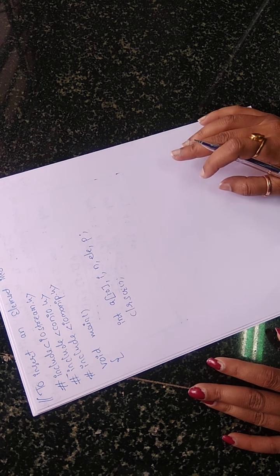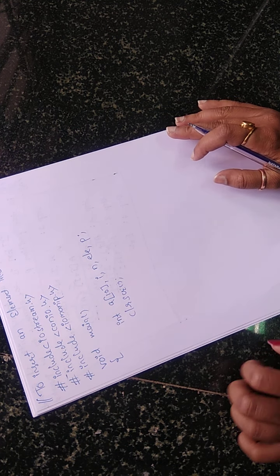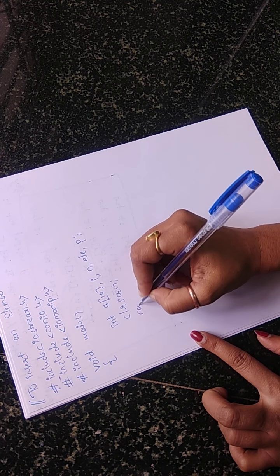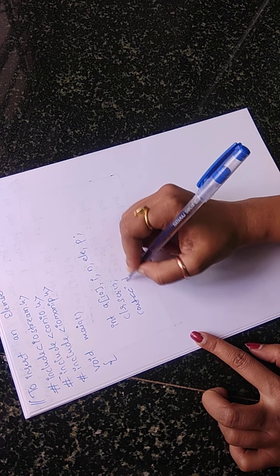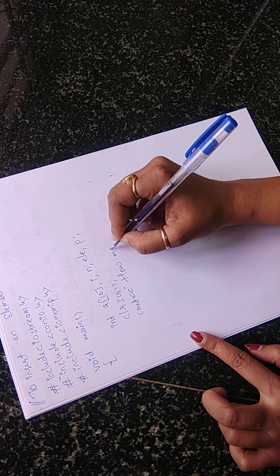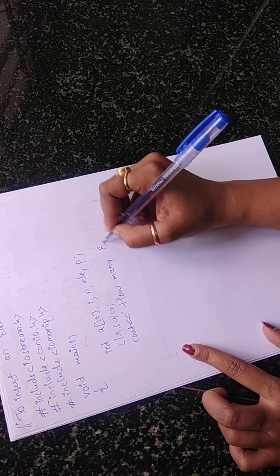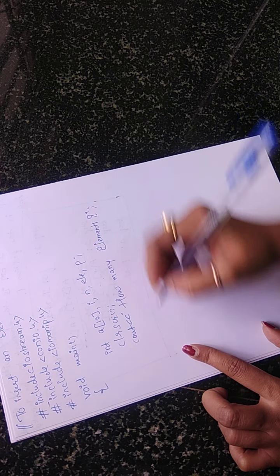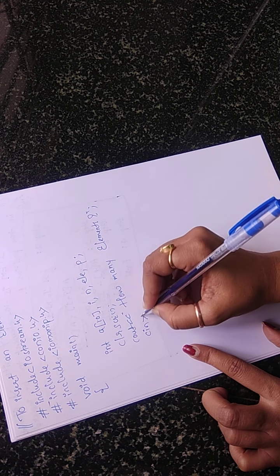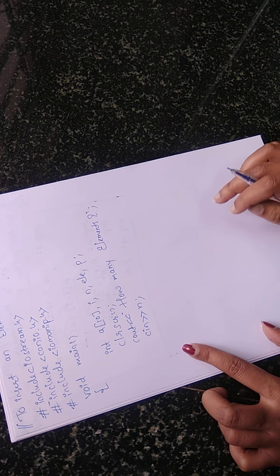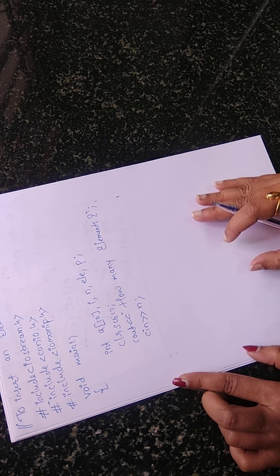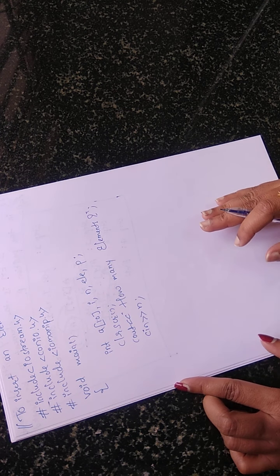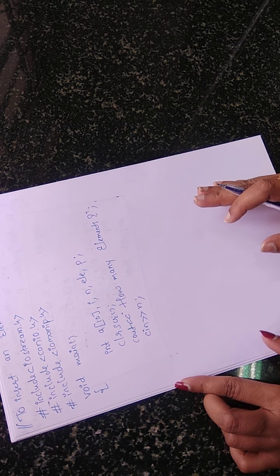Very first thing, we have to take the size of the array. For that we print cout how many elements. That will be stored in n, so cin n. Next, once you get the value of n, we start accepting the array elements.